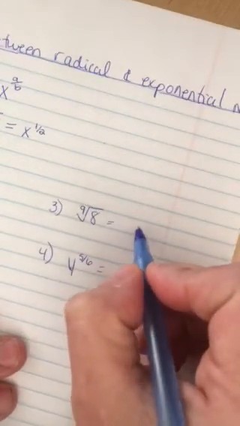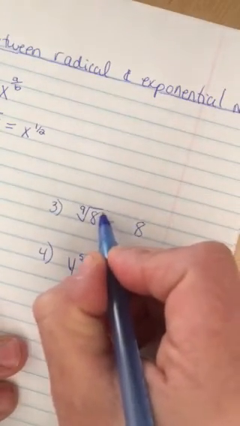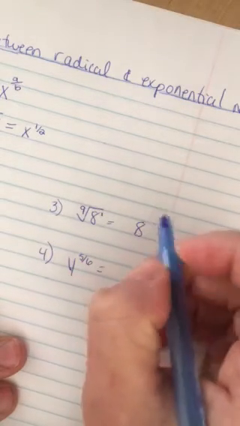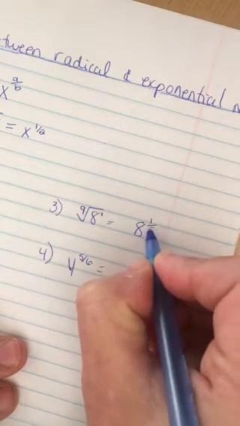Now right here we have 8. There's no exponent here, so again I'm assuming that's a 1. So it'll be 8 to the 1/9 power.